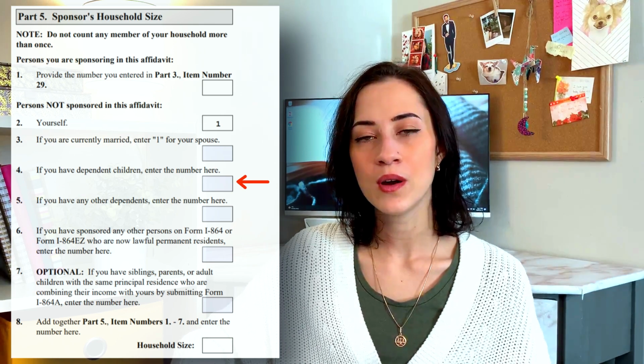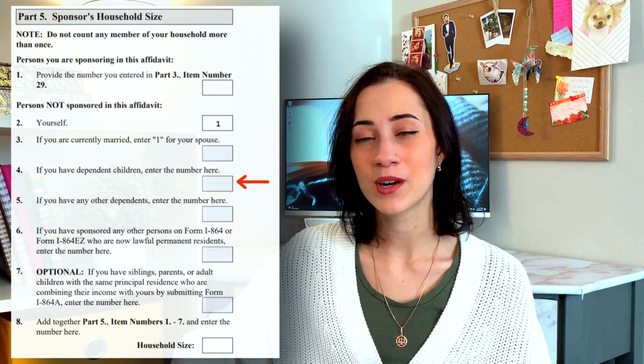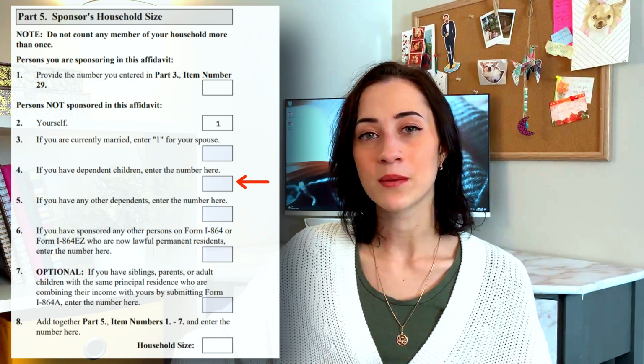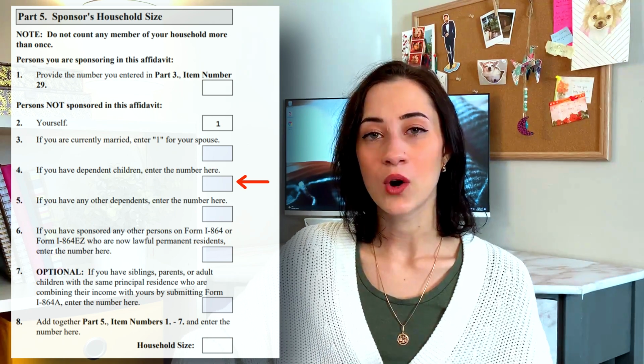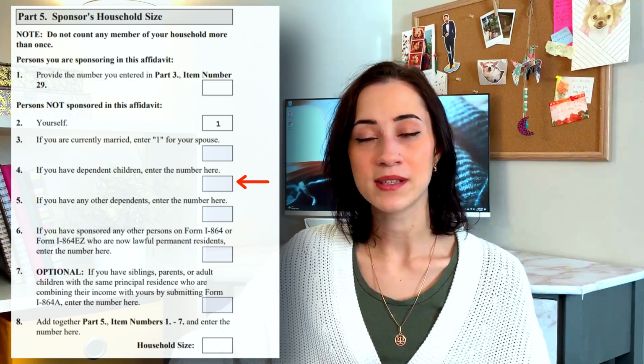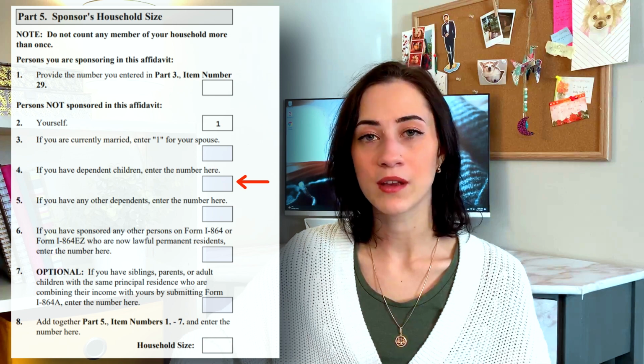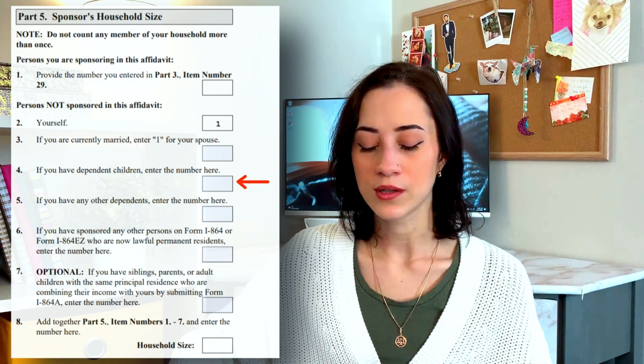However, if you will be potentially petitioning for children that are not part of your household, say your stepchildren who live overseas and they're not part of your household yet, you haven't been taking care of them, then you don't necessarily have to count them if you don't claim them on your taxes.